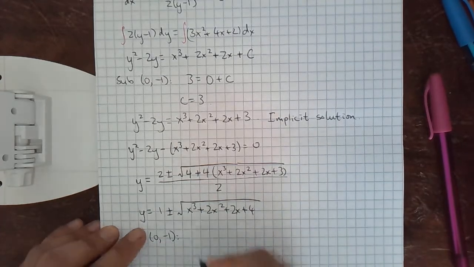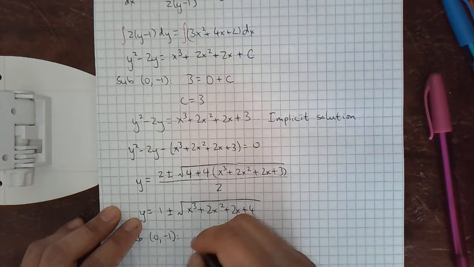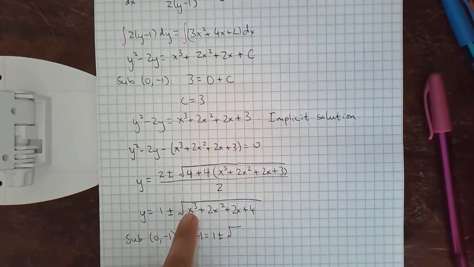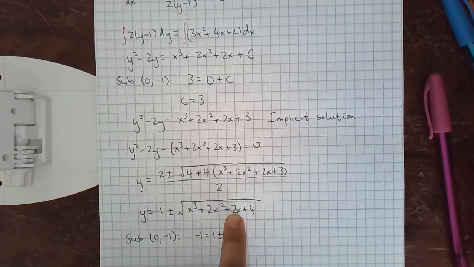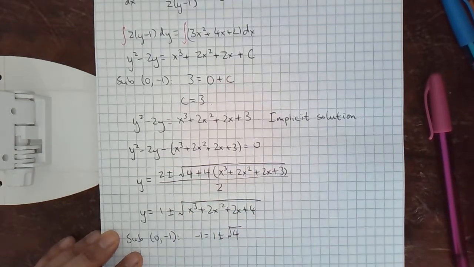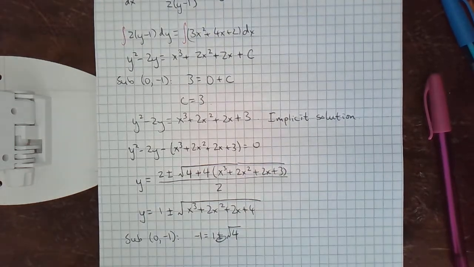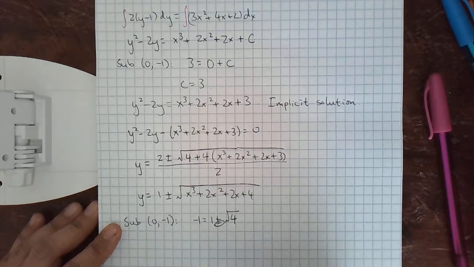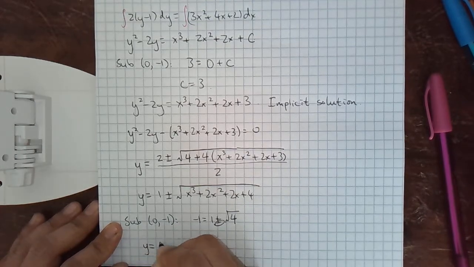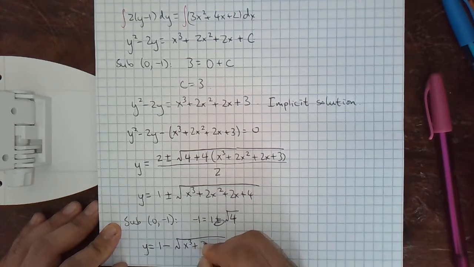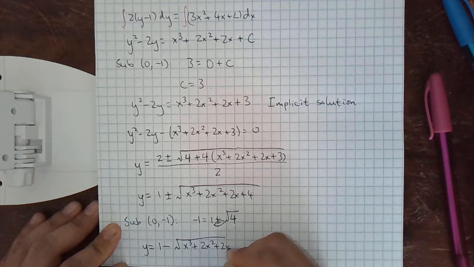Sub 0, 1, 0, negative 1. So y is negative 1 equals 1 plus or minus the root of 0 cubed plus 2 times 0 squared plus 2 times 0 is 0 plus 4, the root of 4. And actually we see that this has to be the negative part, right? Because 1 plus root of 4 is 2, that would be 3, is not equal to negative 1. So in fact, for this initial value problem, the solution is only 1 minus the root of x cubed plus 2x squared plus 2x plus 4.